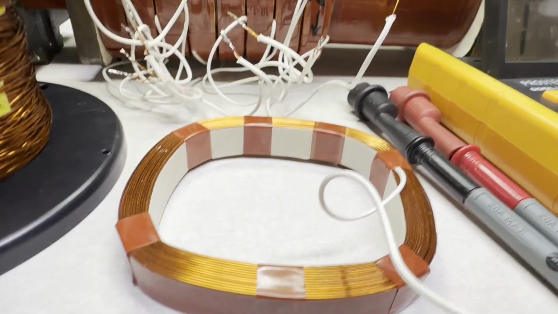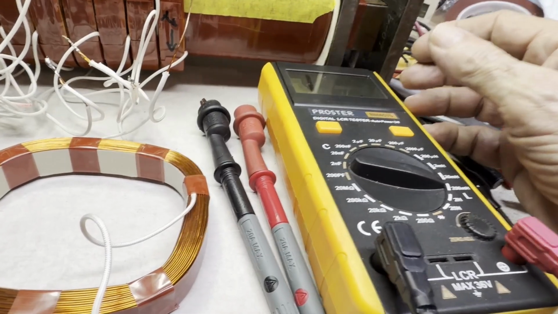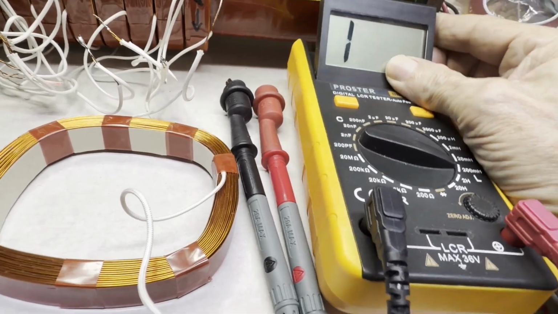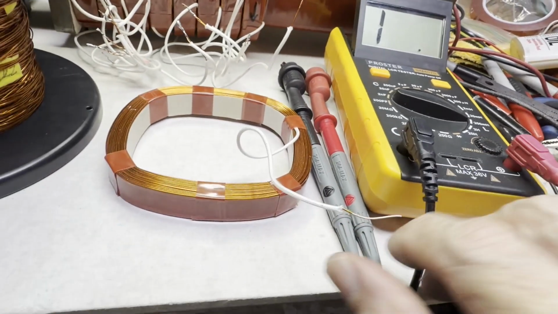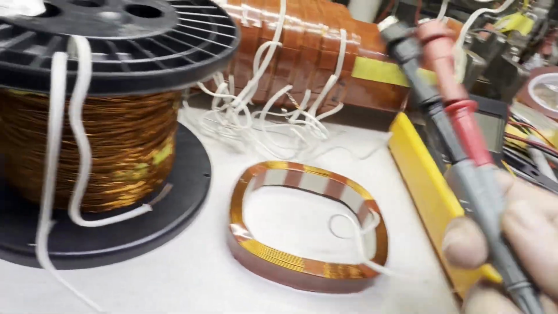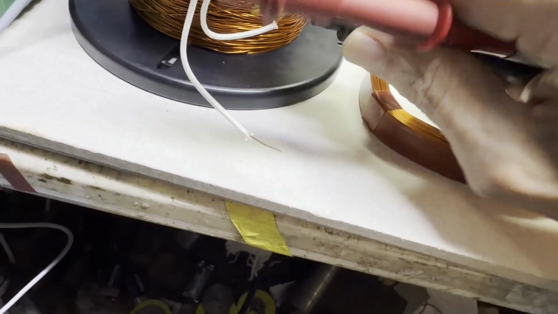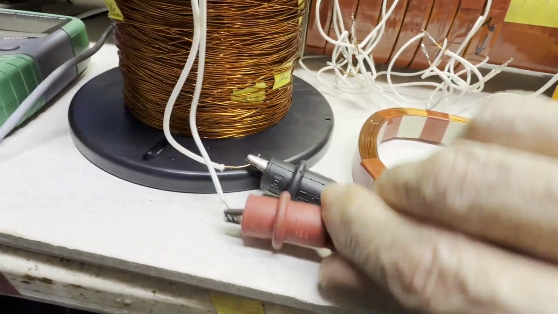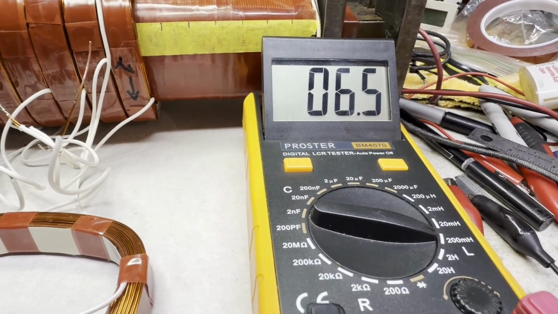difference. However, when we come into inductance measurement, this is my inductance meter right here. I have it set up at microhenries, 200 microhenries, and I'm gonna measure the inductance on the big spool of wire. Okay, and we have 6.5 microhenries.